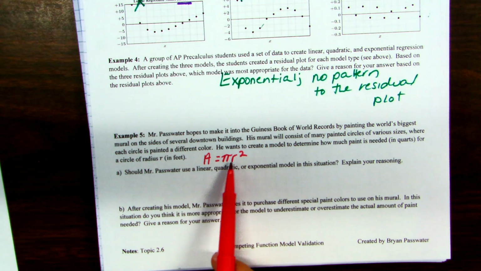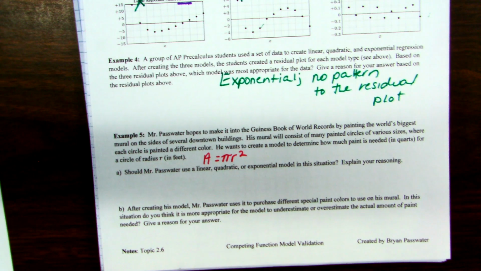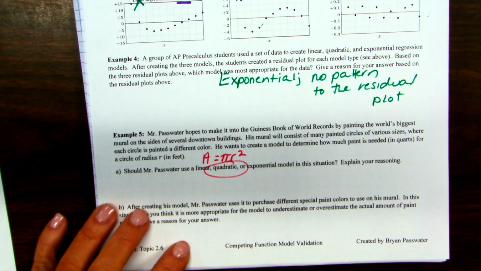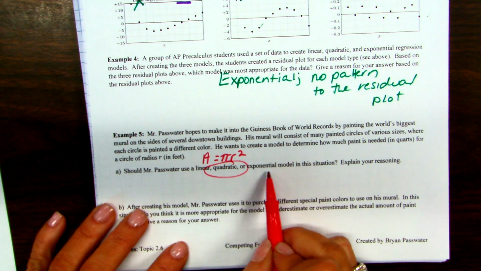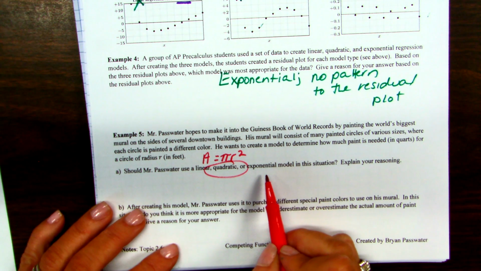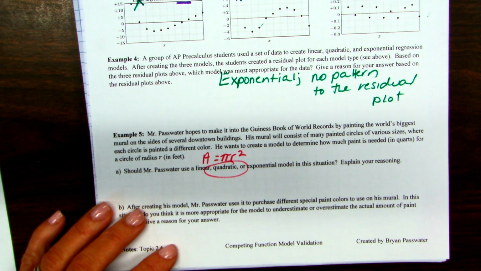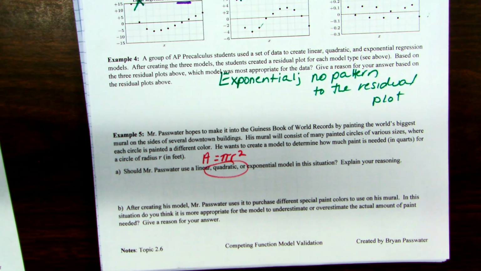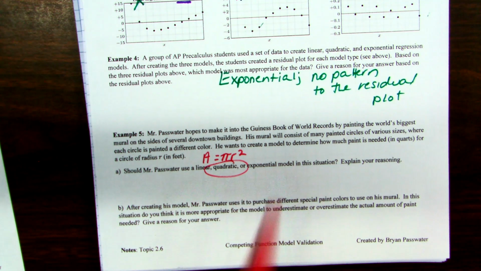Does that look linear, quadratic, or exponential to you? Quadratic, because it's got something squared. That's it. What would an exponential look like? It would have a percent in it. Anytime you had a percent, you knew it was geometric or exponential. Hint, hint, homework. You'll see that in the homework.